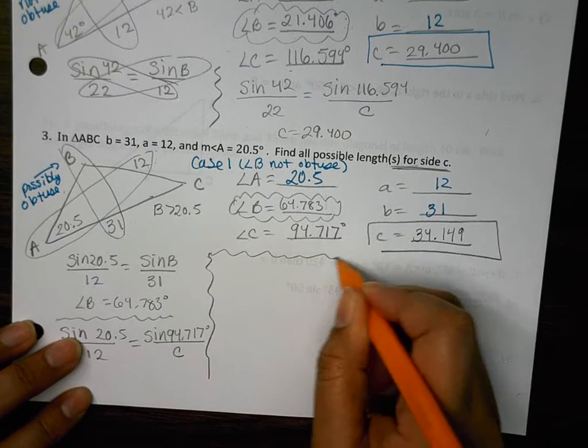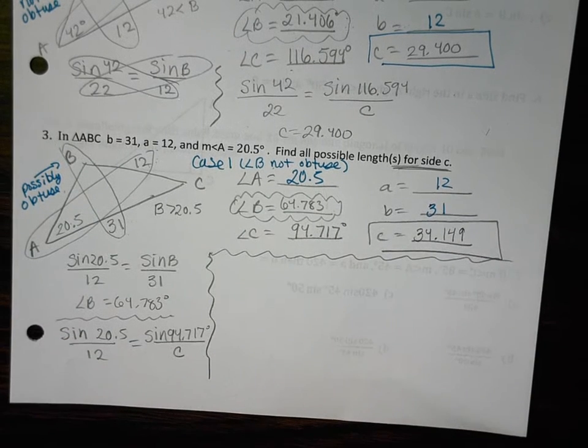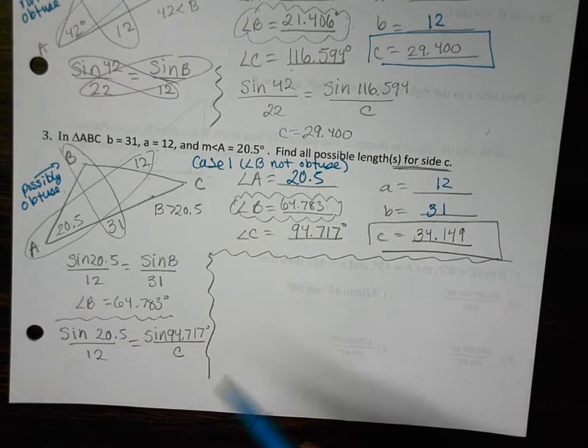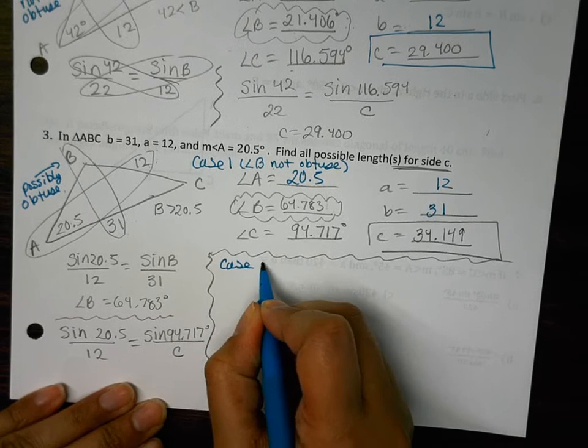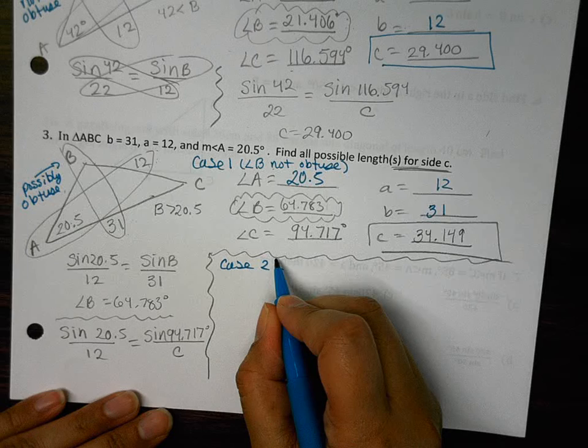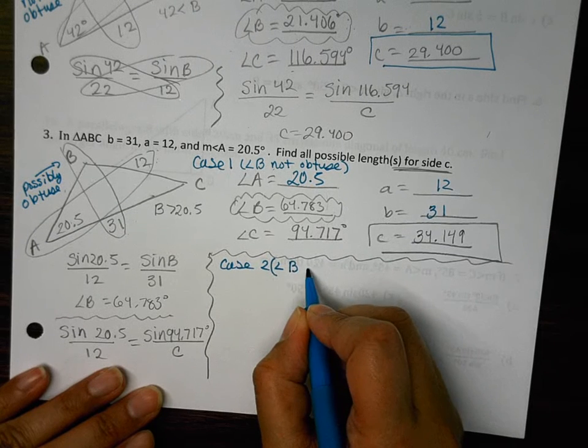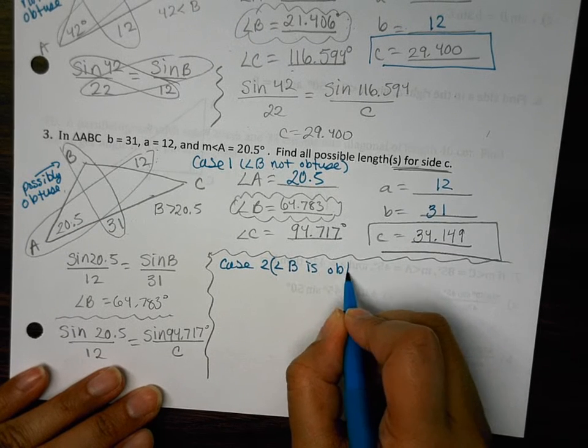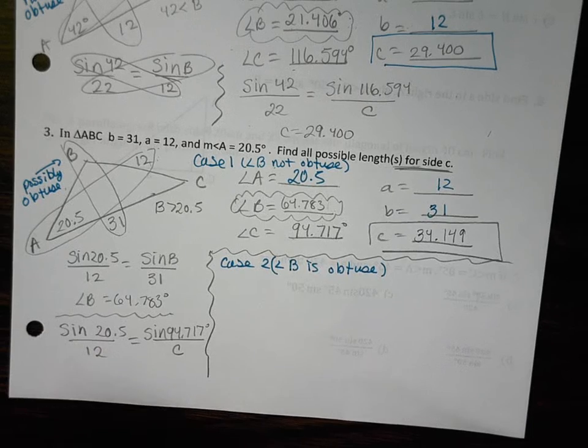All right. So now I'm going to do case 2. Before I get to case 2, anyone have any questions on case 1? Angle B that's unknown. Angle B is obtuse. What do you mean?